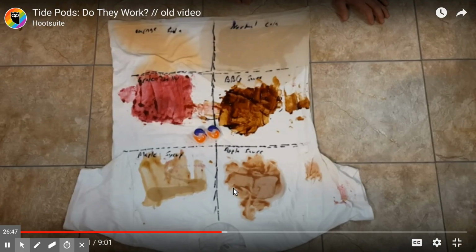So here they got free advertising on how to use the pods, which is amazing.